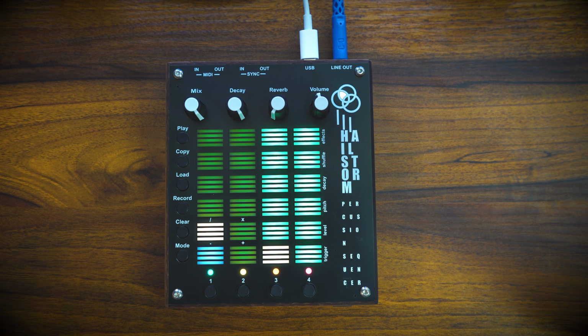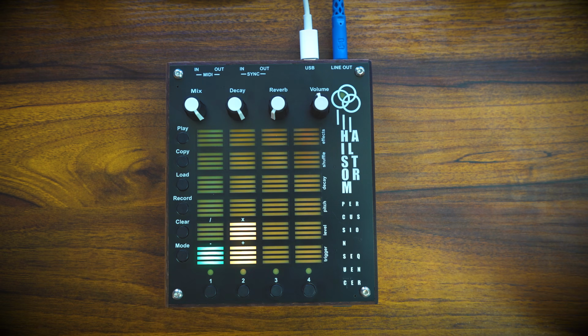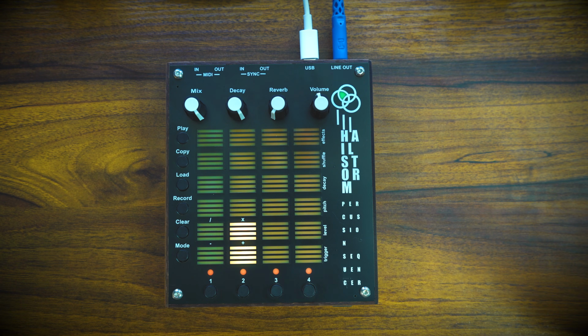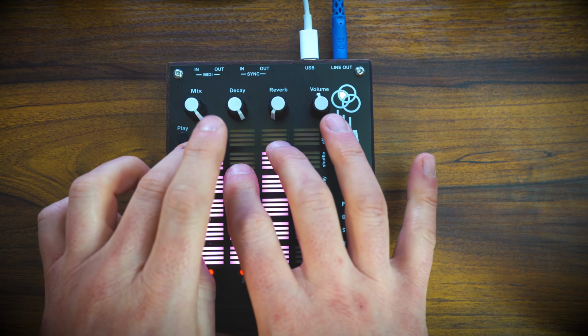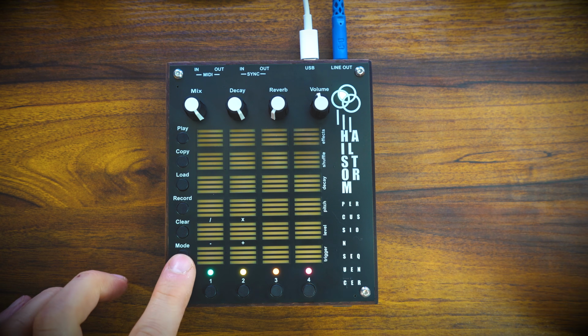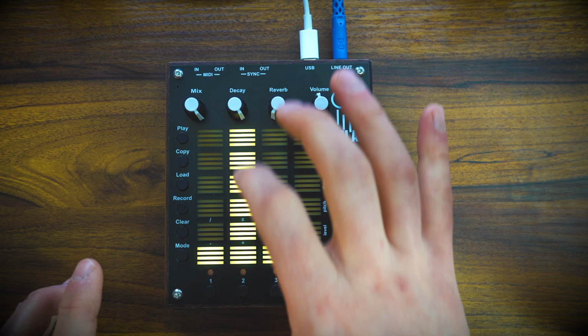So now that we have 2 patterns chained together, we can play them and just record whatever changes we want over the top of both of them. So yeah, chaining together multiple patterns and then recording like this is a great way to get variation on longer patterns. Recording a little shuffle here.